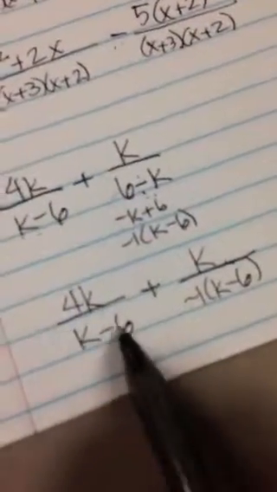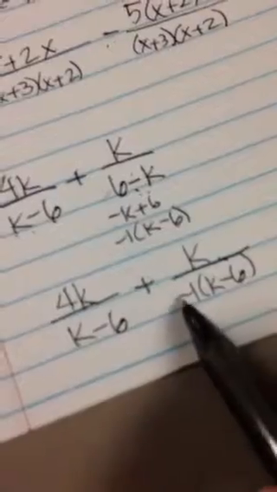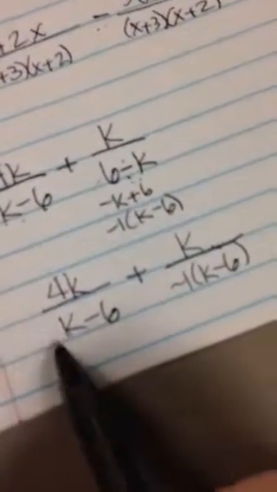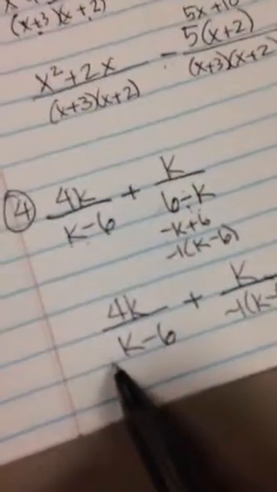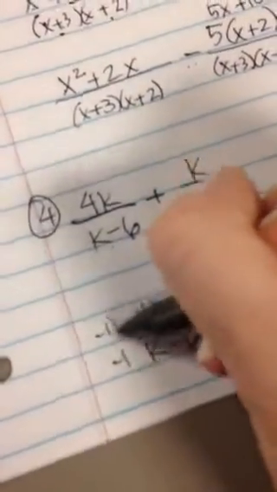Alright, so see how we have a k minus 6? We have a k minus 6, but this has that negative 1 in front. So that must mean this needs that negative 1 factor as well. So that means negative 1 and a negative 1.